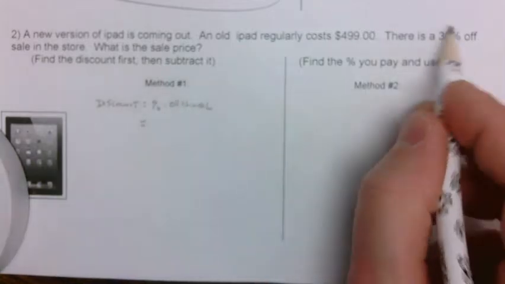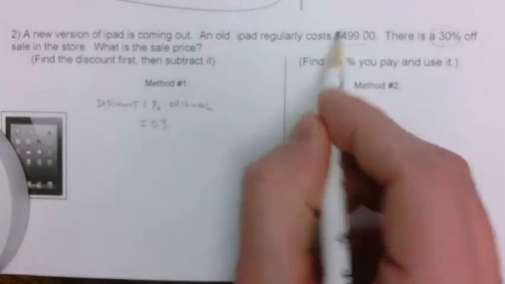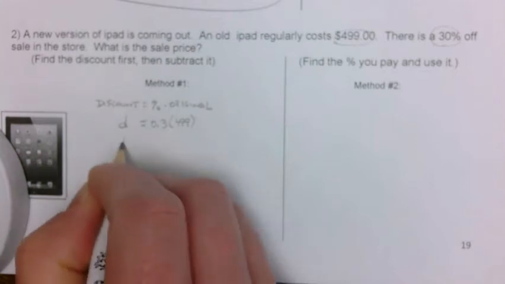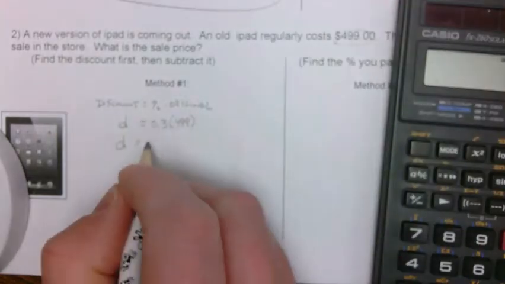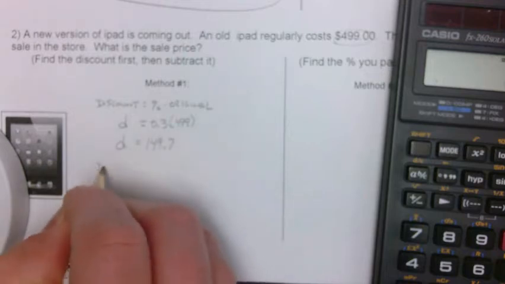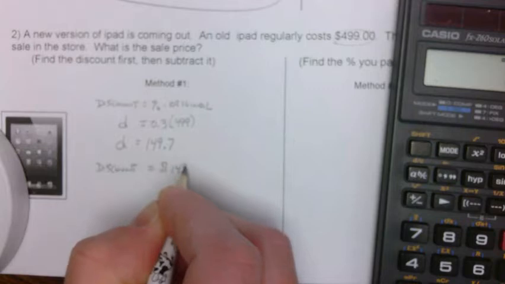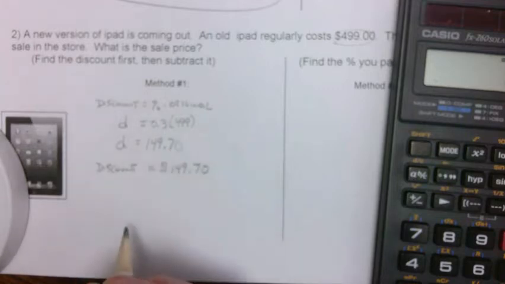The rate of discount right there, it's 30% off, as a decimal is 3/10. And the original price is $499. So let's calculate D, the discount. To get our answer, all we're going to do is multiply 3/10 times 499, which gives us 149 and 7/10. Okay, so this must mean that the discount is $149.70. Remember, money has two decimal places, so we should add a zero there.